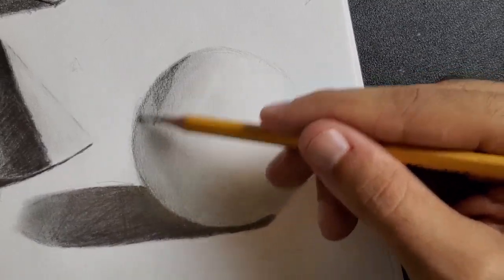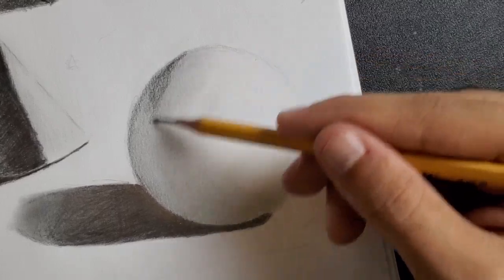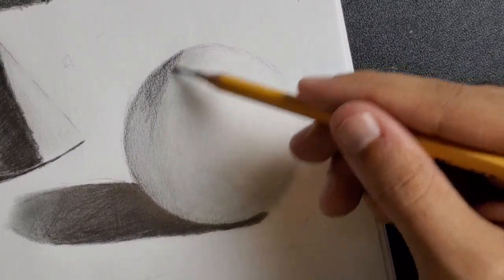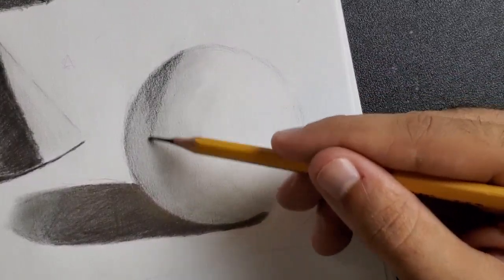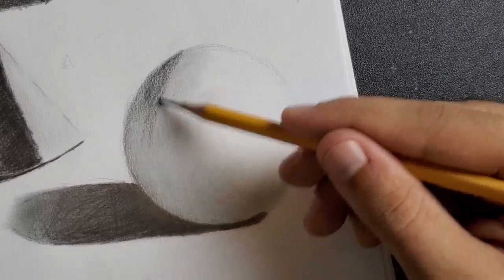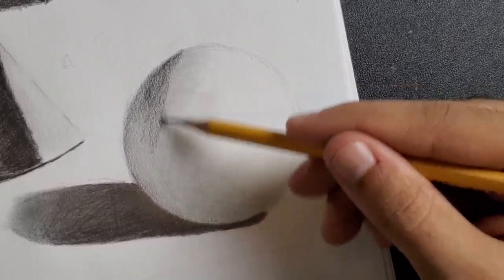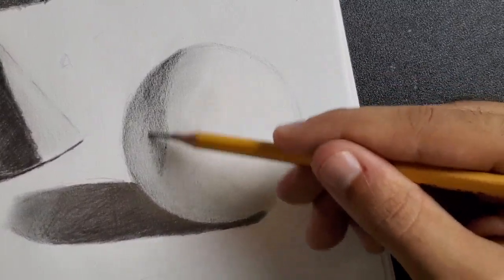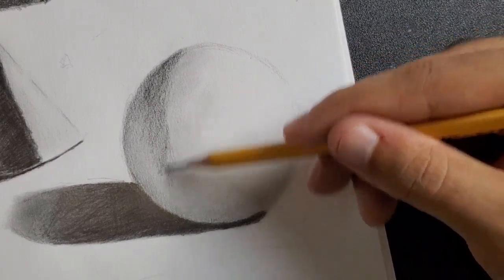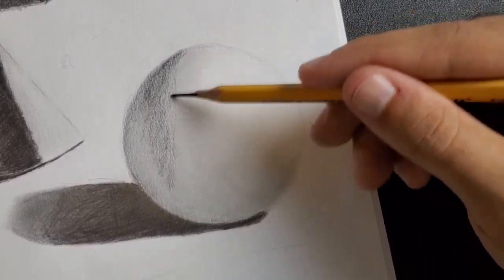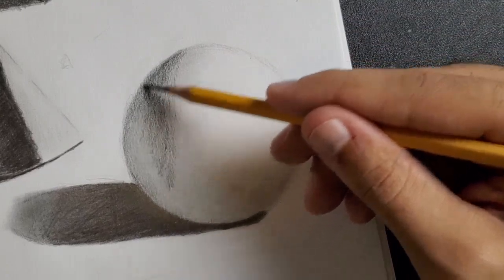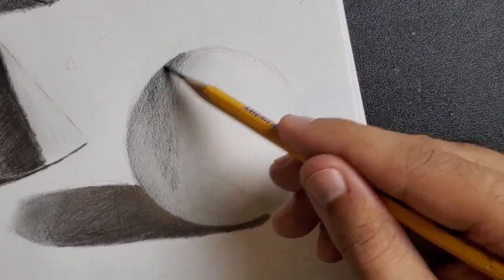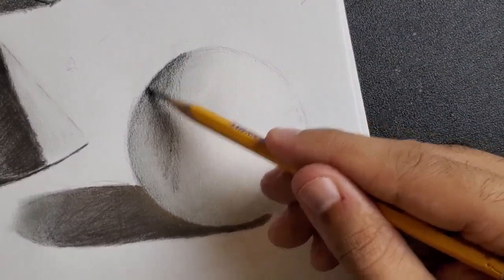Again, I'll say it again. Remember that the blending tool, the tissue or tortillon, or even using your finger, spreads the value around, but it doesn't make things darker. Okay? Does not make things darker. And how do I know where to put it? You're just going to copy me, but usually when you just look at it, you can see where the light areas are, where the highlights are, where the shadows are, etc.